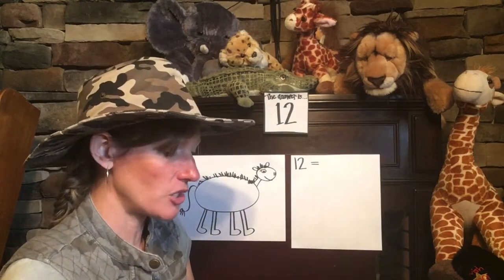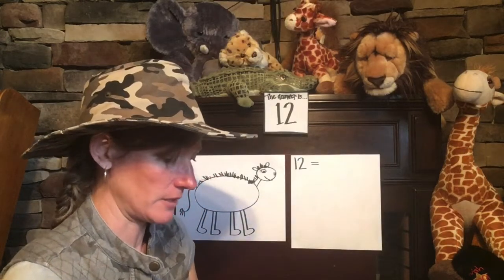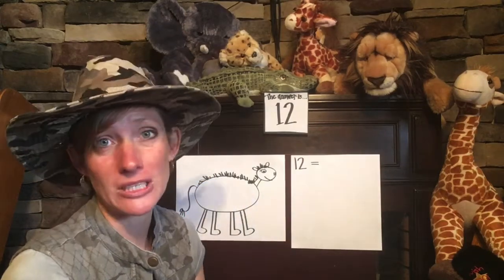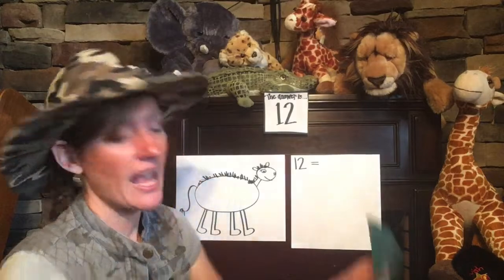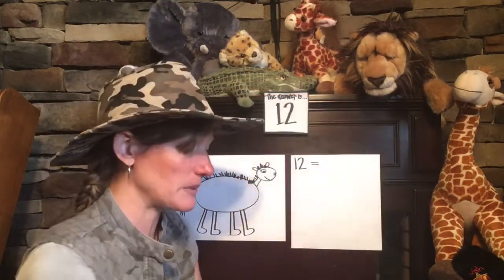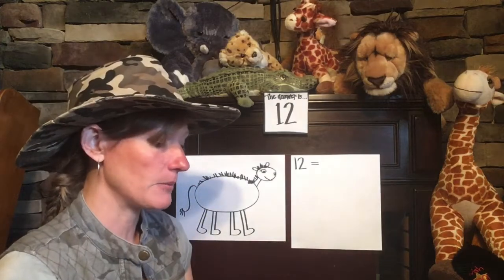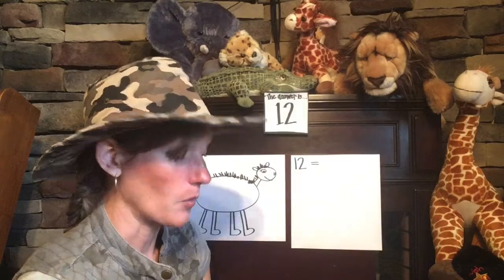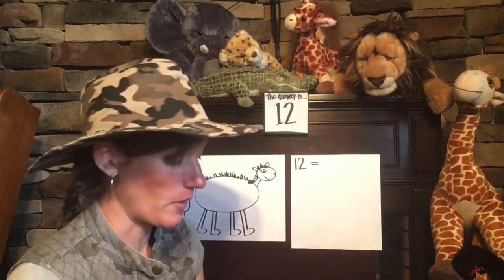I want you to cut some stripes out of that construction paper. In fact, I want you to cut a bunch of stripes. So take your paper. Remember, you need two different colors. And the stripes don't need to be very thick. See how thin I'm making my stripes? Because they're going to go up here on my zebra's body. We just don't know how many yet. We know that there's going to be 12 when we're all done.